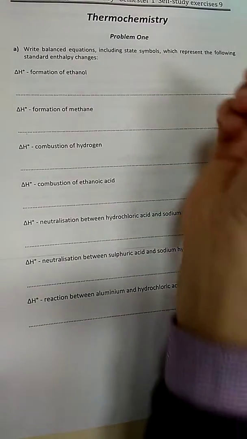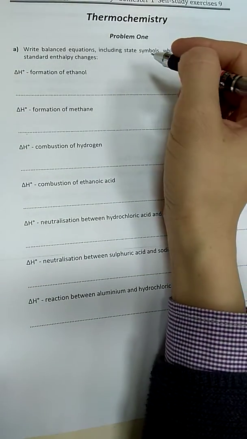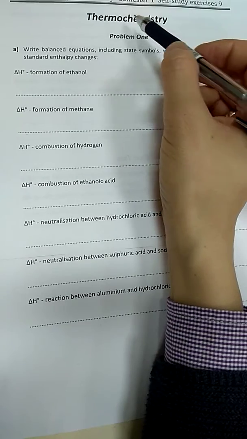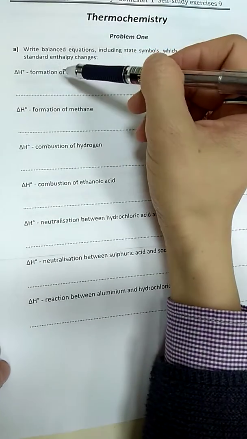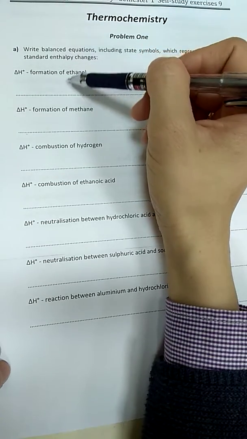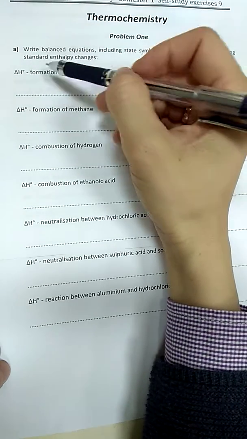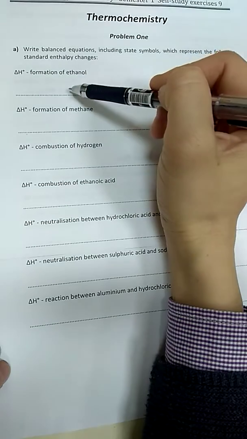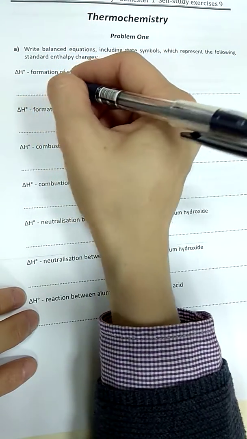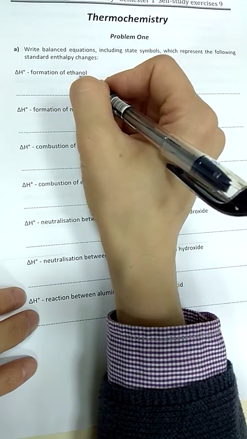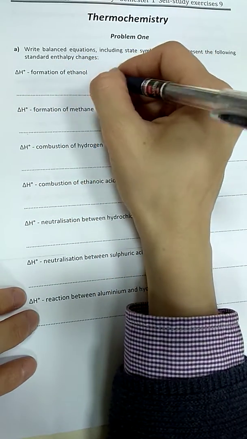Okay, hello everyone. We're going to provide you solutions for self-select exercise number 9 covering the thermochemistry lecture. So in the first problem, you are asked to write chemical reactions, balanced equations, for each type of standard enthalpy change. In the first one, you should write the enthalpy change for formation of ethanol. So let's start first with ethanol.